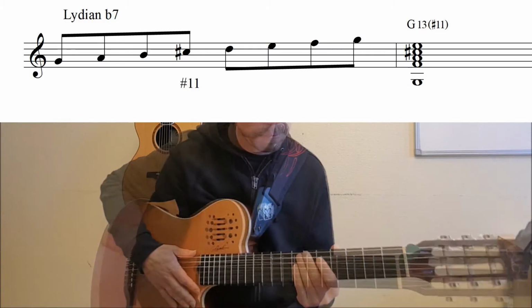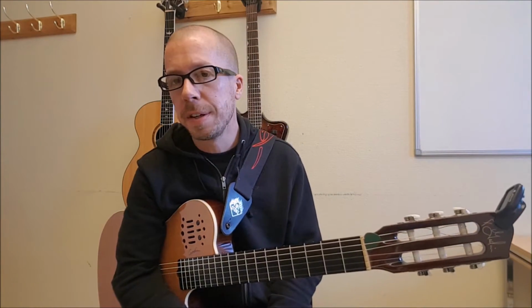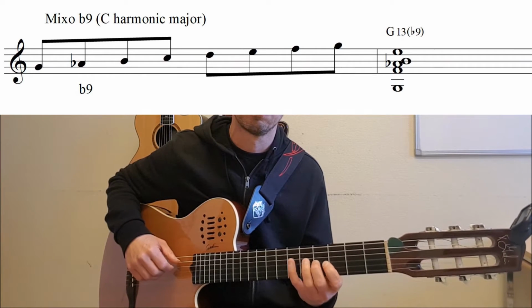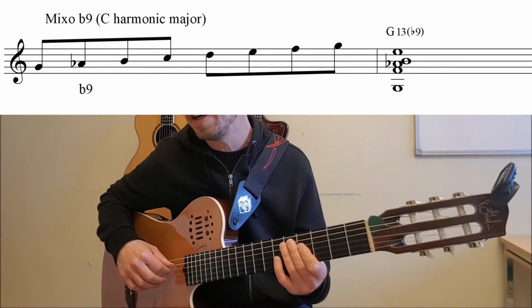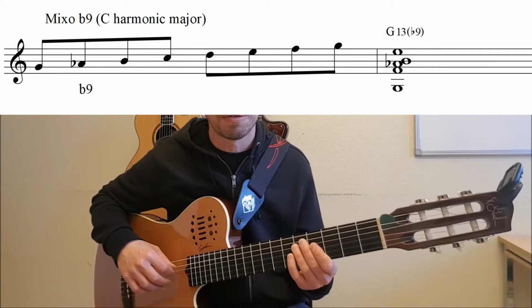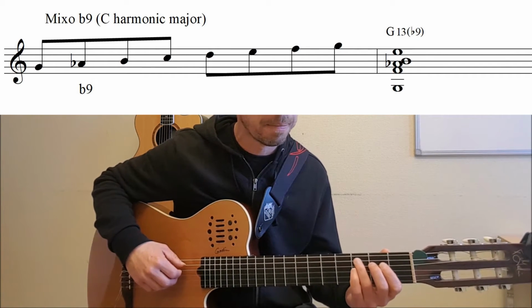Okay, moving on. There's one scale that almost nobody talks about, which is the harmonic major. I've talked about that in the previous lesson as well, so you can go back and look at my lesson on harmonic major. If you play a C harmonic major, start on the G, you get a G Mixolydian flat 9 scale, I guess. I rarely see that mentioned, so why not? Let's see what it sounds like.